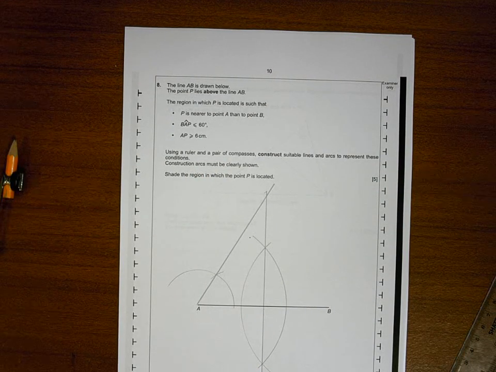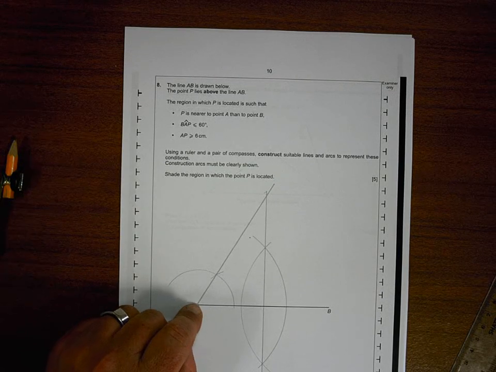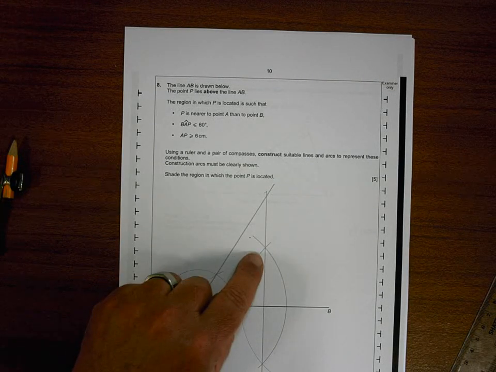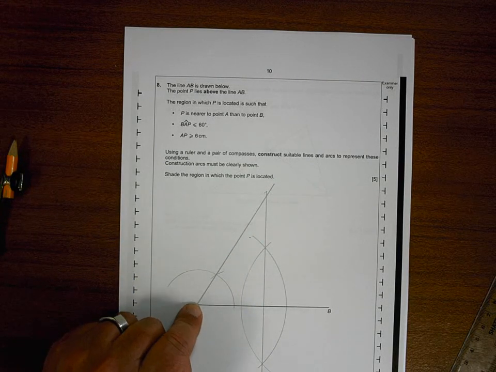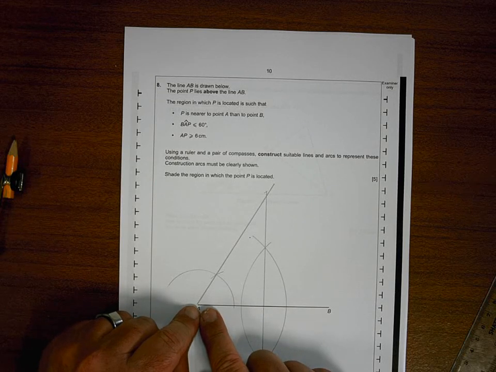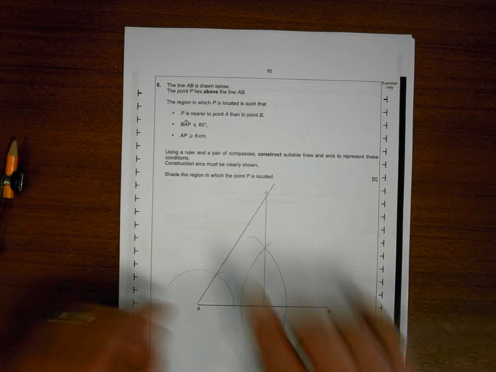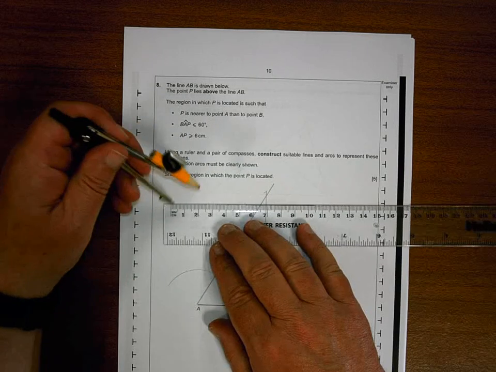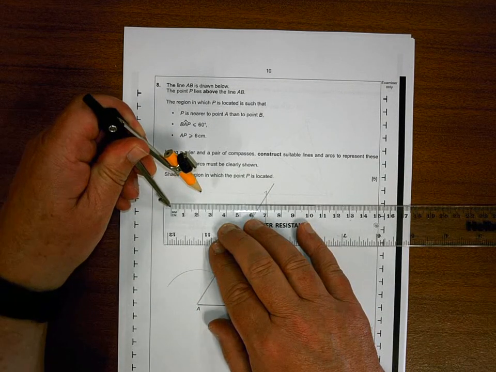And AP is greater than 6. So wherever P is, I've got to find the 6 centimeter boundary from A. To do that, we're going to draw a circle of radius 6. So I put my compass point on 0.